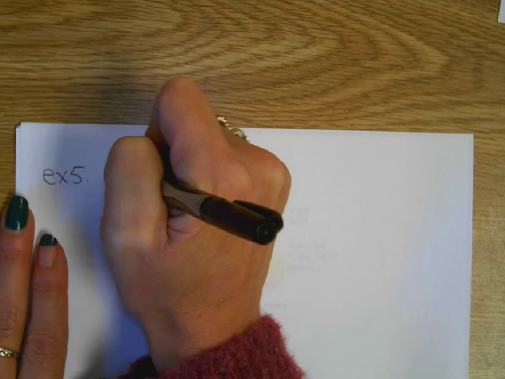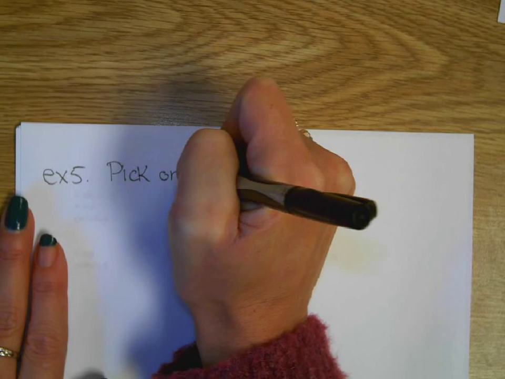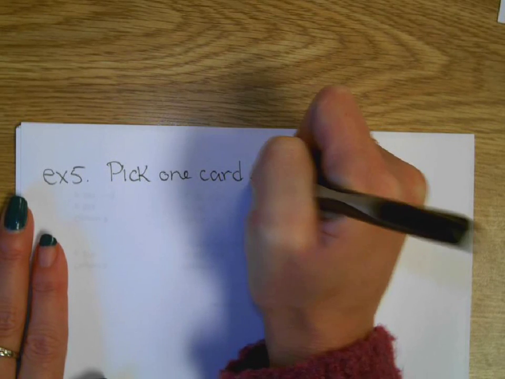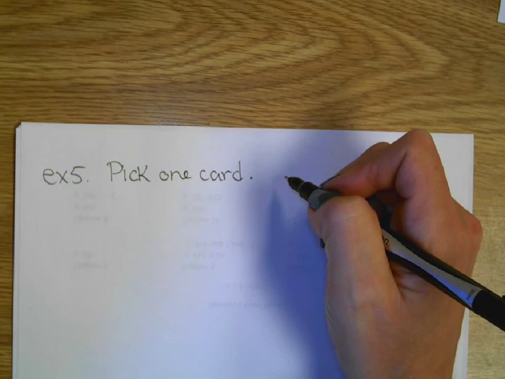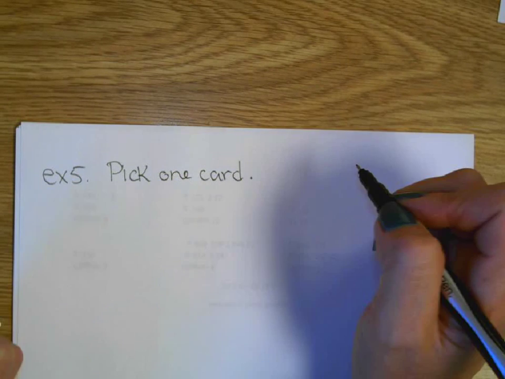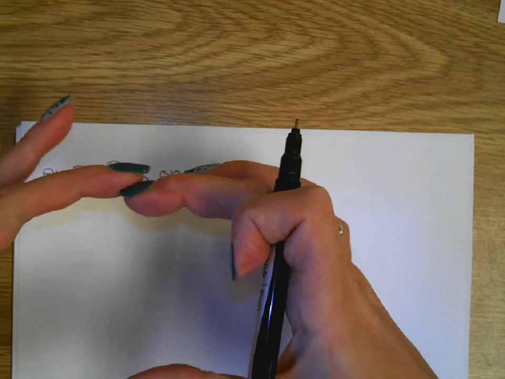We're going to be picking one card from a deck of cards. So, because I know the sample space, and I'm not basing this off of what somebody did 100 times, this is theoretical probability. I know that there are 52 outcomes in the sample space when I pick from a regular deck of cards.